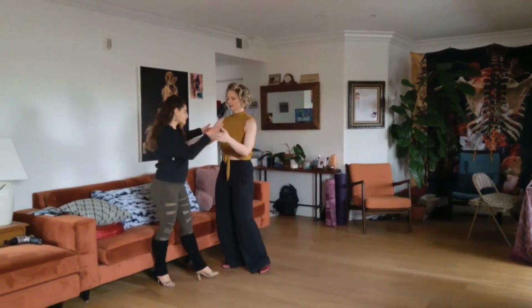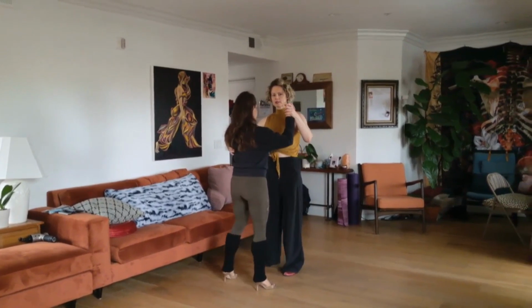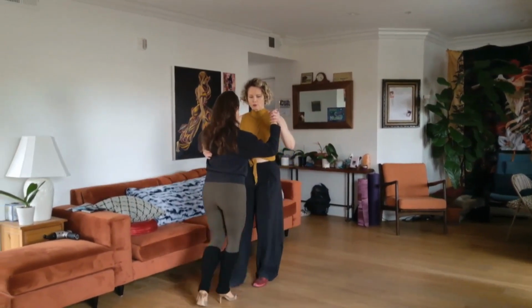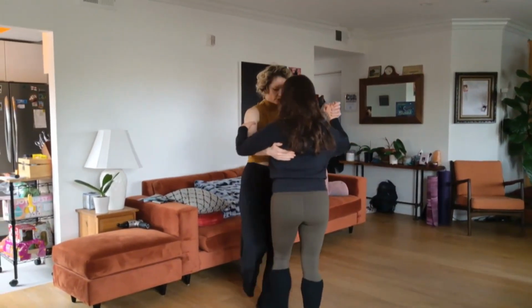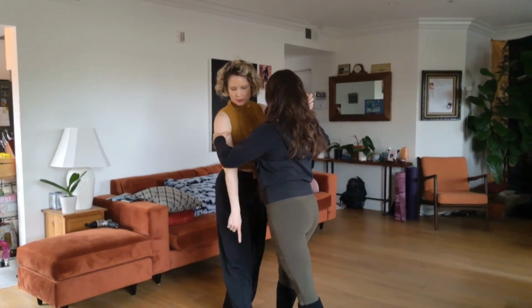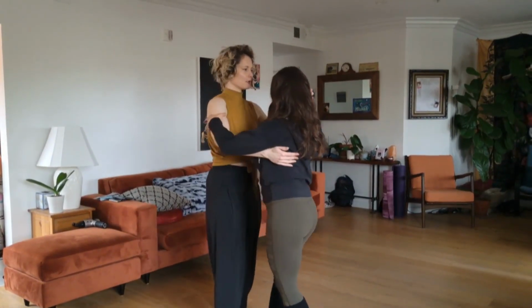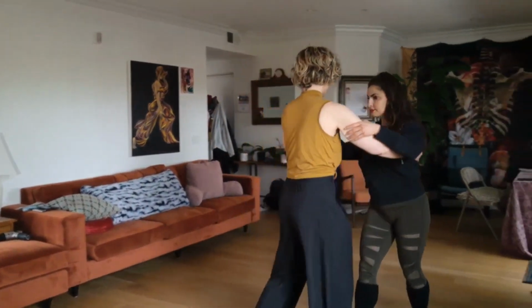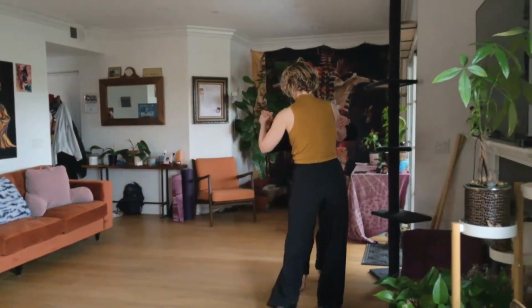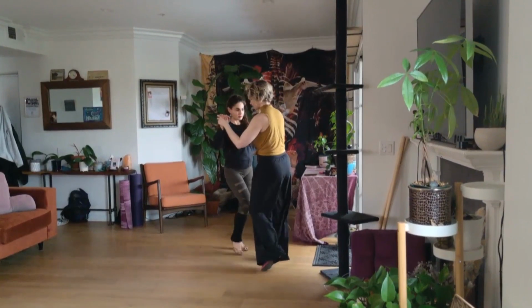So once again, when you're practicing this, remember, when you're walking in parallel system, you will not step on your partner's foot as long as the embrace stays the same shape, right? There's no way that I can step on her, because by the time I arrive, she's already gone.